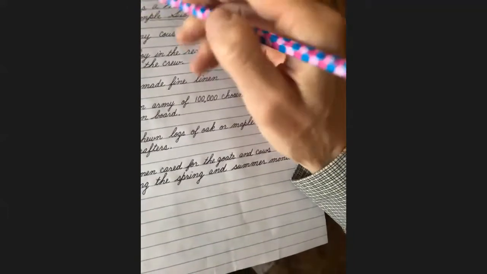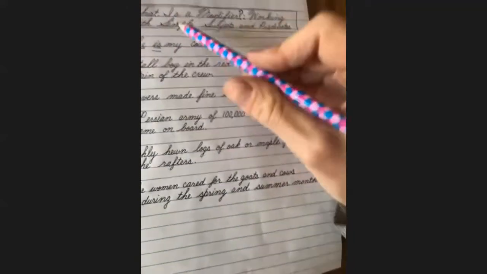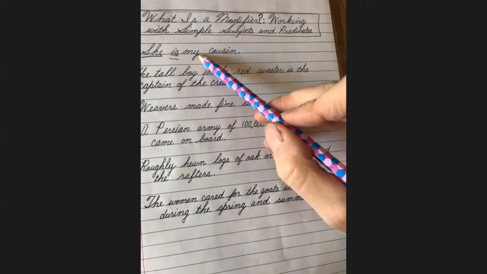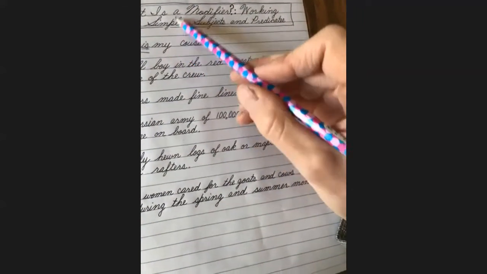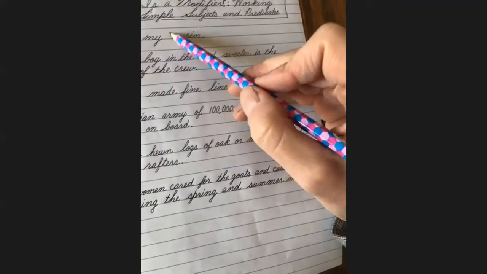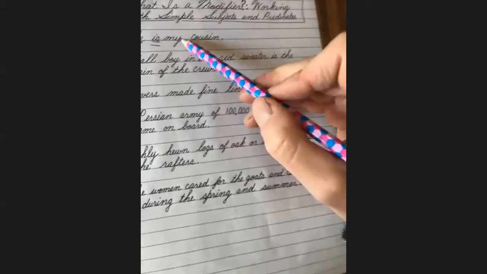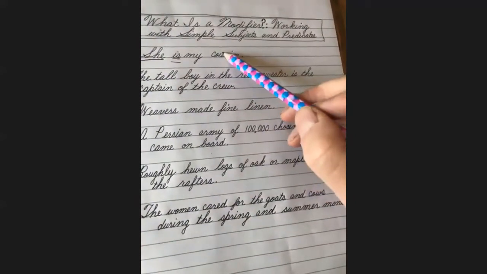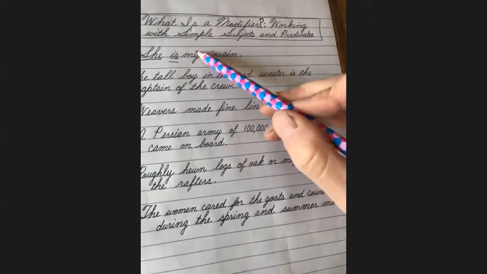Now, when we talk about a modifier, it's a word that's adding to or describing another. So in this sentence, a modifier we could say is my. Again, we'll have another session where we're talking more about modifiers, but my cousin, whose cousin? My cousin.